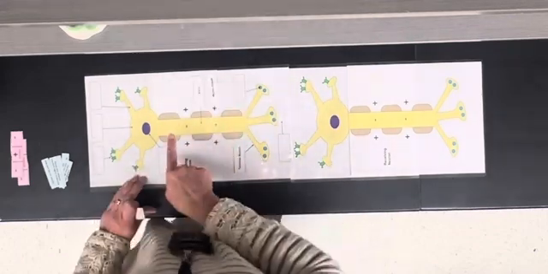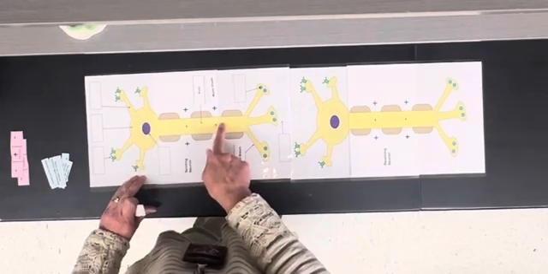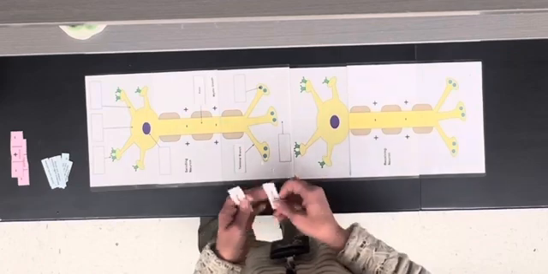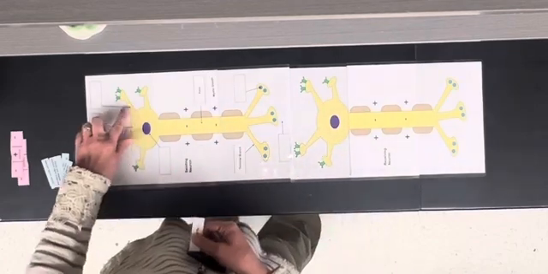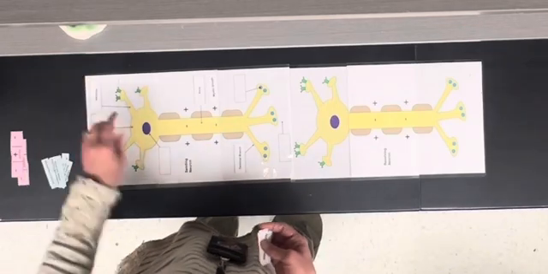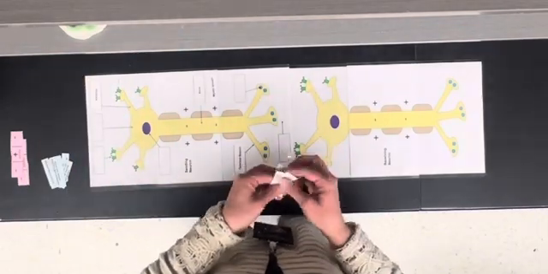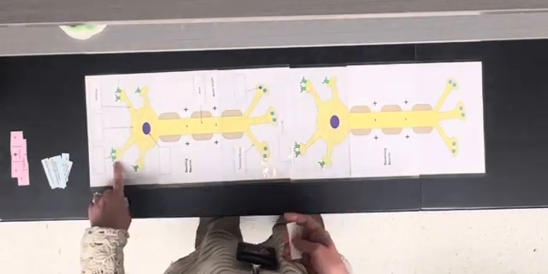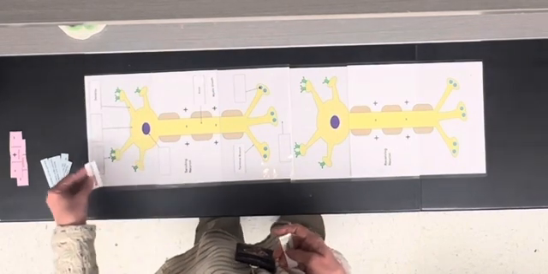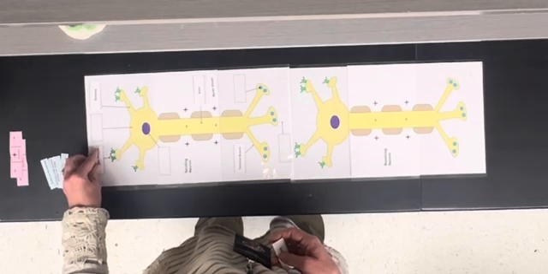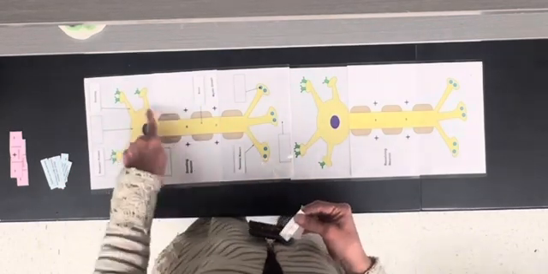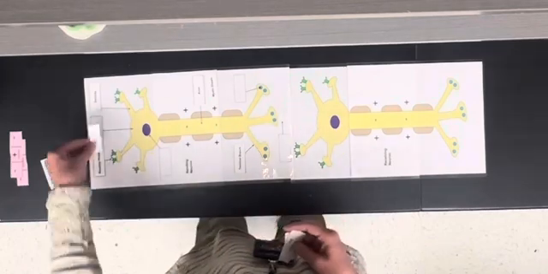So the axon is an extension that comes off the cell body, and it sends signals away from the cell body. The dendrites are the extensions or processes that come off the cell body and receive signals, so it goes there. Receptor proteins are the proteins on the end of the dendrites that are going to receive the chemical signals. They have specific shapes.